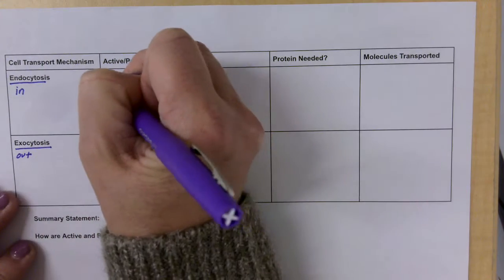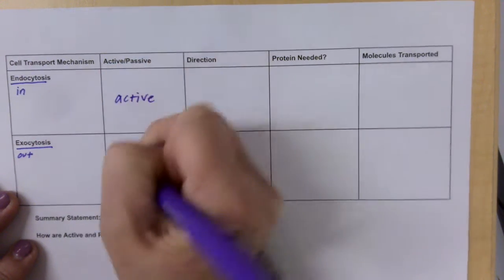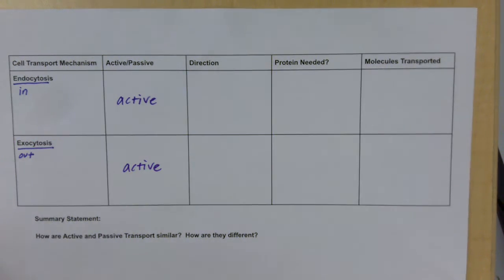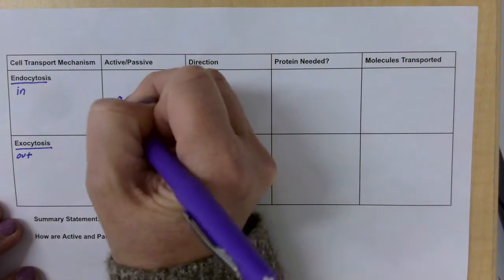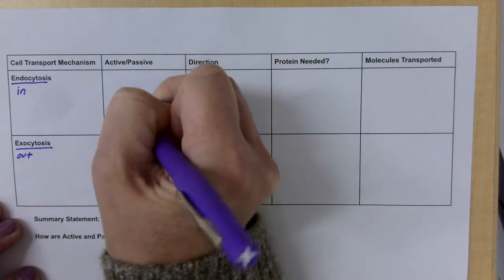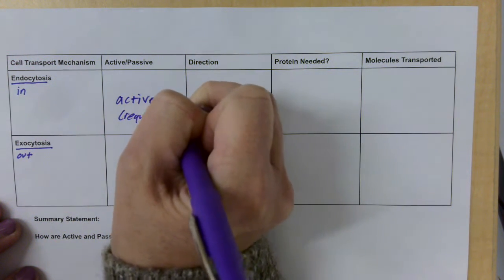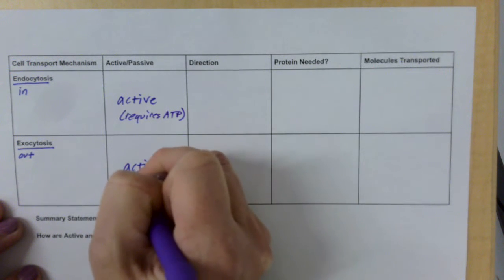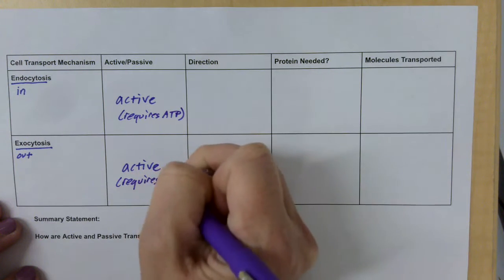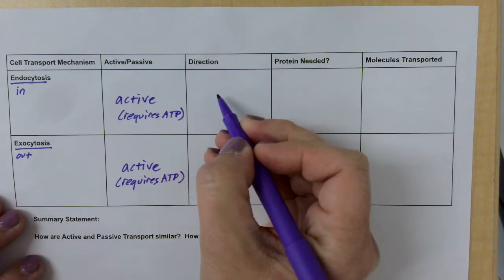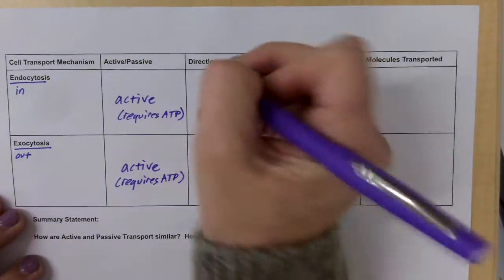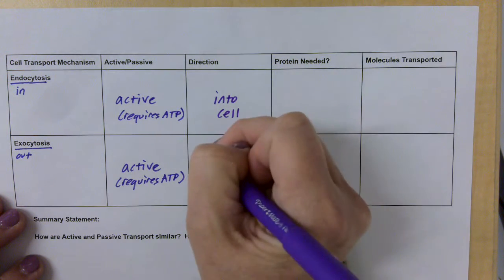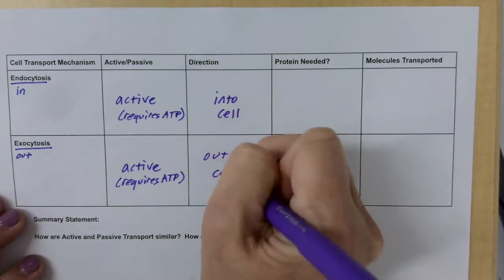Both of these processes actually require ATP. So they are considered an active transport mechanism. Okay. So again, active transport means that it requires energy. And remember, cellular energy is in the form of ATP. So again, this one also requires ATP. The direction for this, for endocytosis, is going into the cell. Exocytosis is going out of the cell.